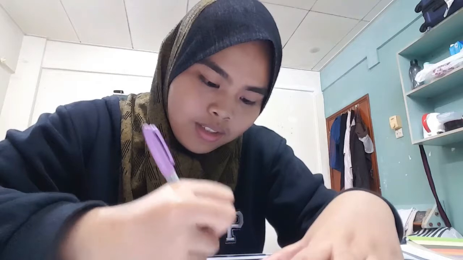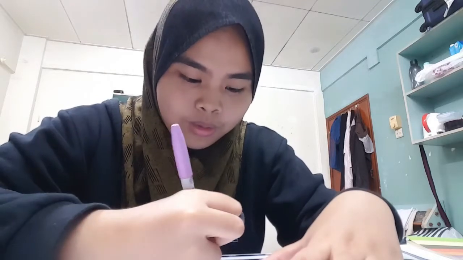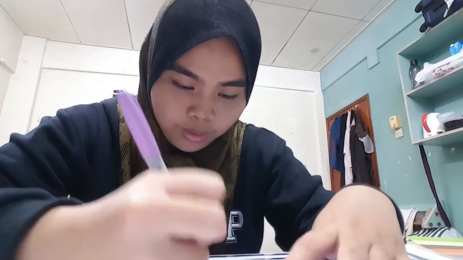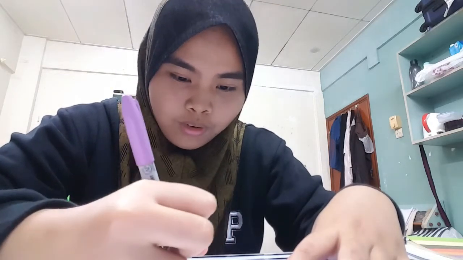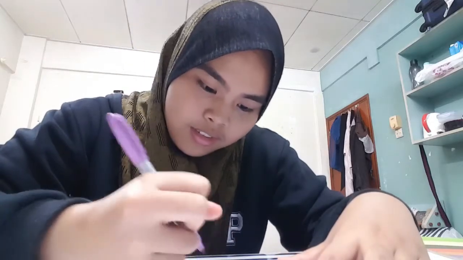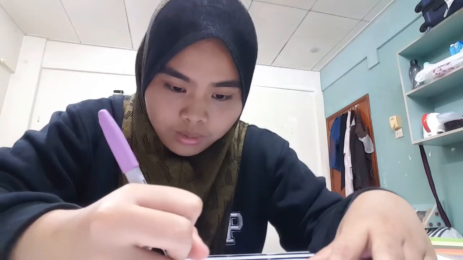S is given as 1000, so 1000 equals N, which is unknown, times 1 over 4, where 4 is r. We want to find N. N equals 4 times 1000 baud. N equals 4000 baud. There you have it.